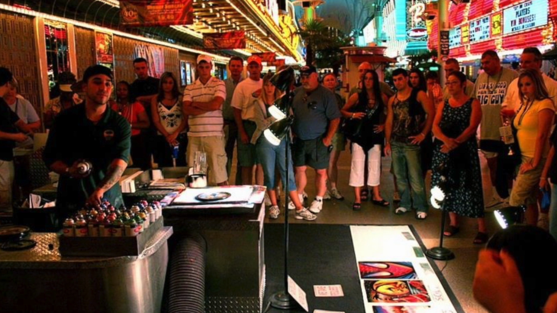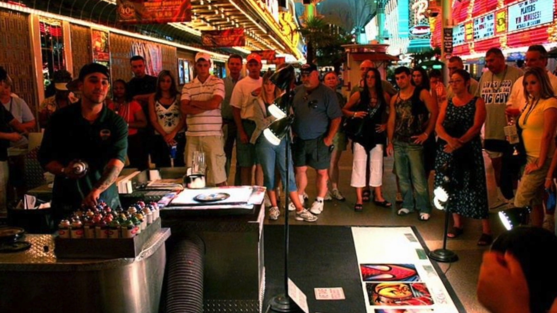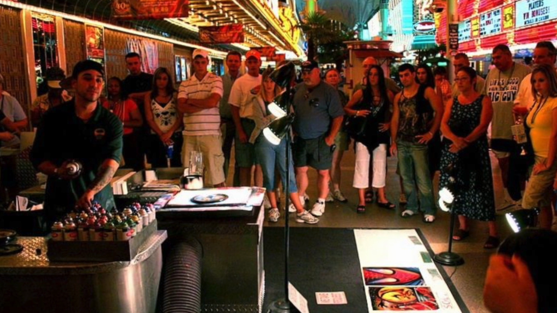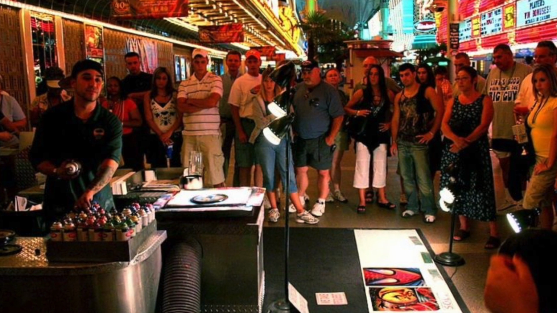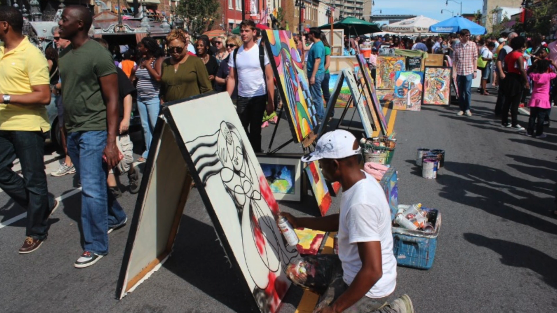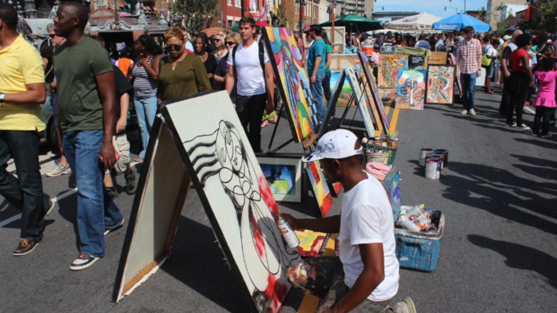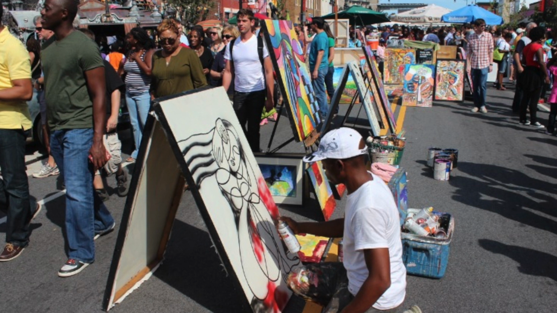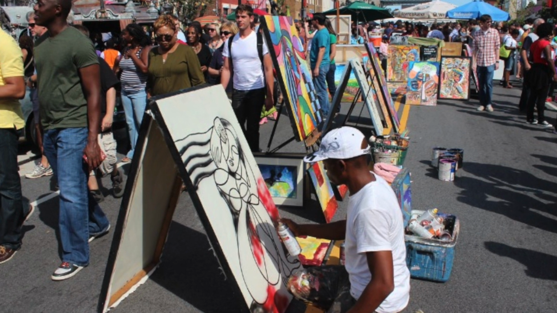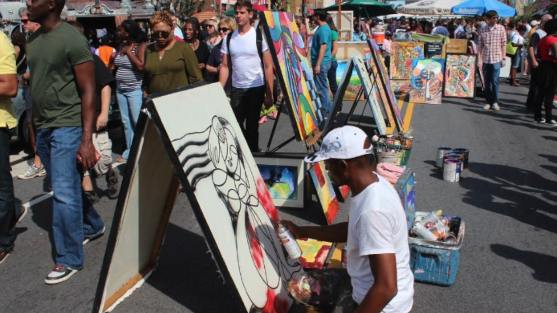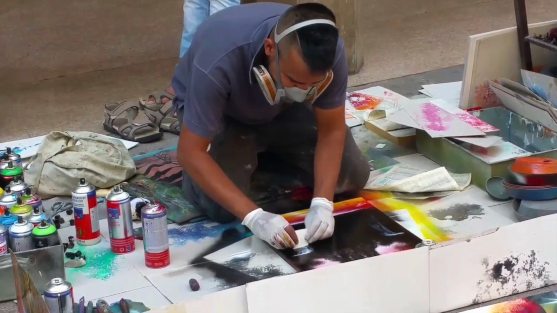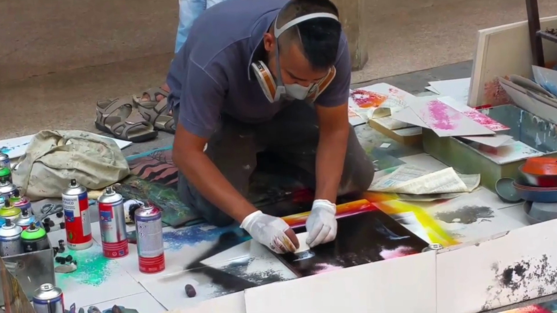Is spray paint art real artwork? Is it classed as actual art? Does it take talent to do? You know, my answer is yes, it does. I mean, anyone can do any form of art if they practice it. One might not be seen as good as the other, but you're still producing art, and you're producing something from nothing. Whether it's from a spray can or using paints and oils, you're still producing a piece of art at the end of the day.